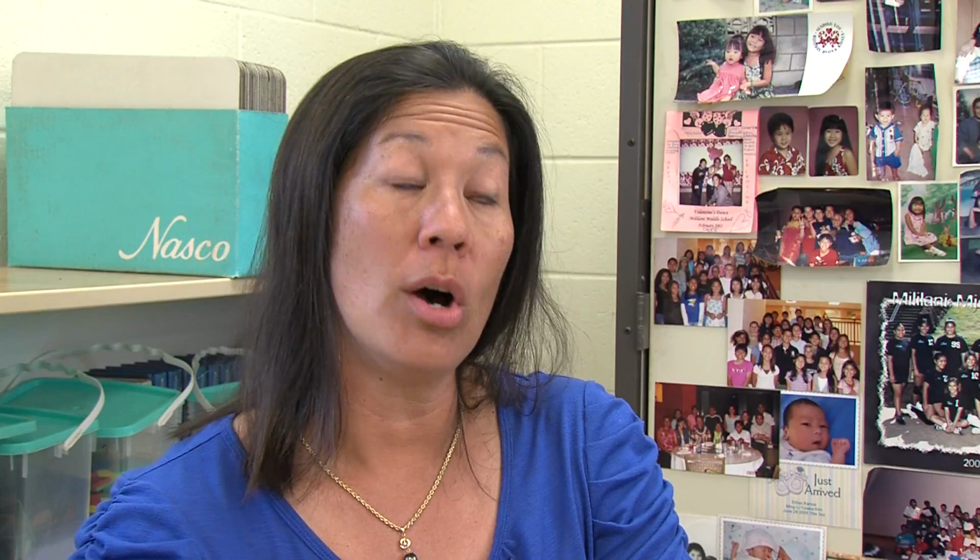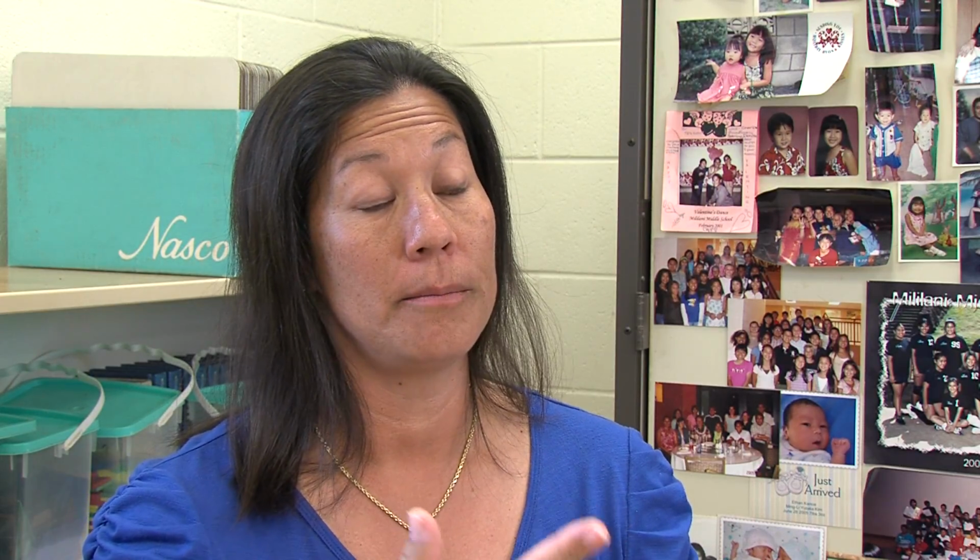The Go Math curriculum also has a computer component, so all the materials are available online. So that's good. We can use our Prometheans, and we can show the math books on the board, and the kids have their own login, so they can go in at home. So no excuse, oh, I forgot my worksheet, because it's always available to them online.